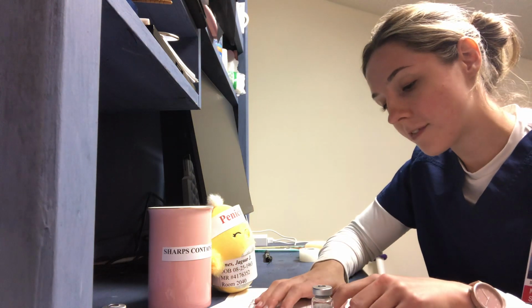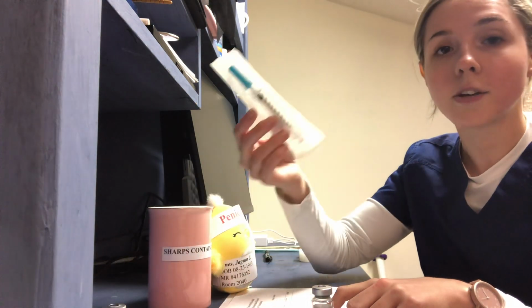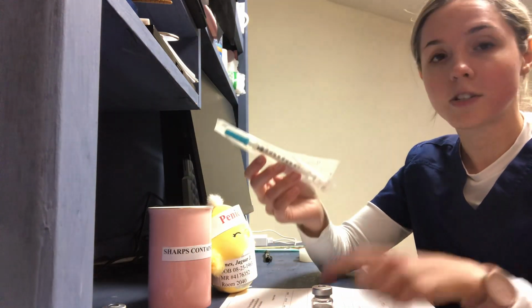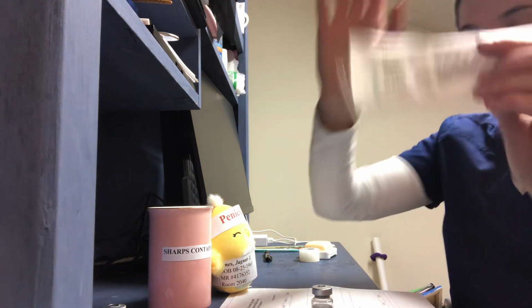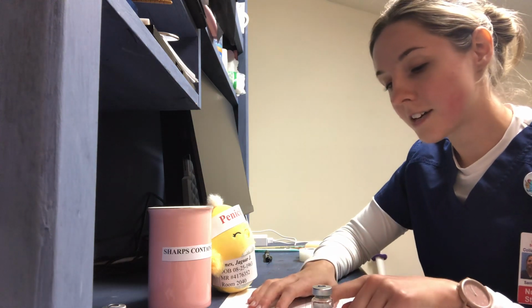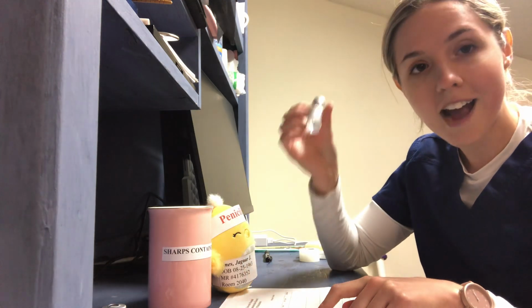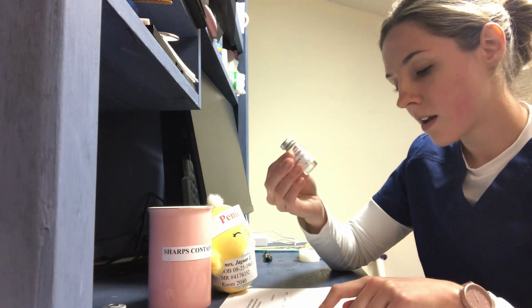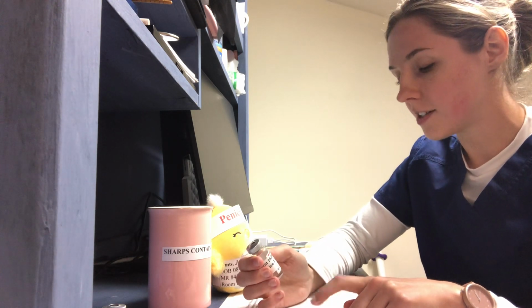Next, I want to make sure I have the right route. It is subcutaneously, so I'm going to select the correct needle and syringe, which is a tuberculin syringe. Here it is. And I want to make sure I have the right dose. So we need 5,000 units. I have heparin 10,000 units per milliliter. So I know I need half a milliliter for this to be 5,000 units according to this.